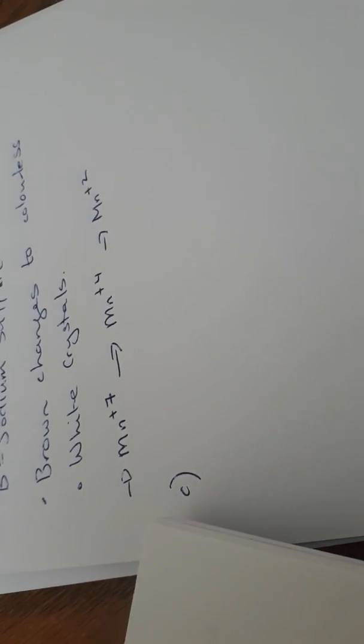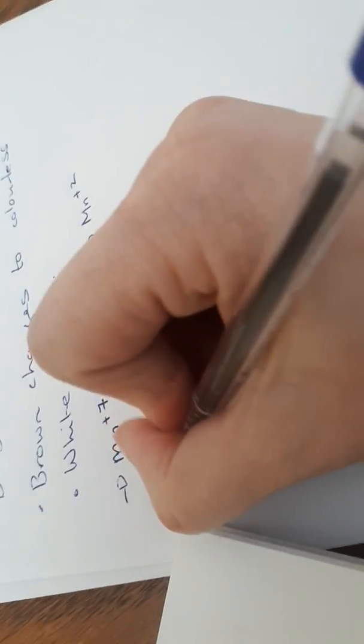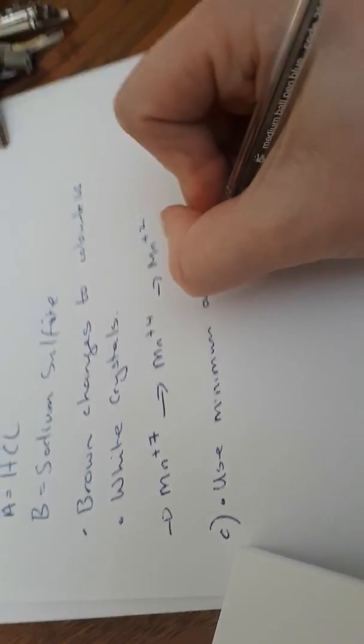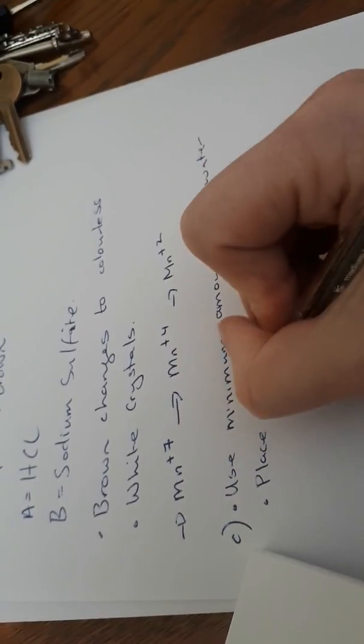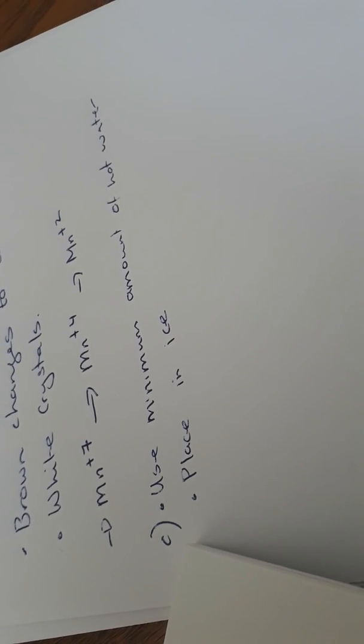Part C. After isolation by filtration, the benzoic crystals are purified by recrystallization. So then you're just asked to state one way of maximizing the yield of recrystallization. So we've loads of ones here, and we'd have done this in our experiments. So use a minimum amount of hot water, and this would even have been something you'd have done in your junior cert, in the old junior cert. Okay, so at the very start, place in an ice bath. Again, that promotes crystallization. Remember, crystals form when a hot saturated solution is allowed to cool.